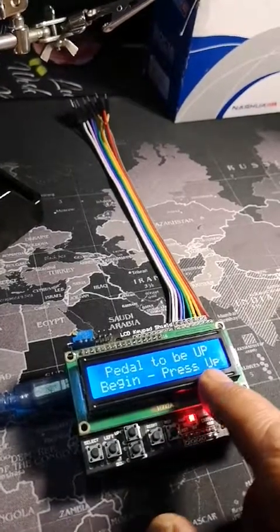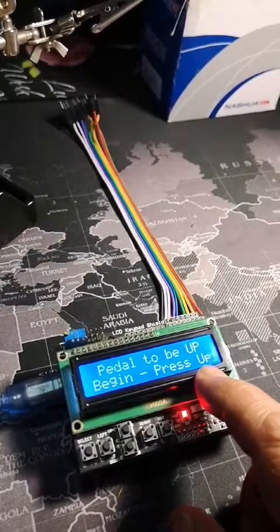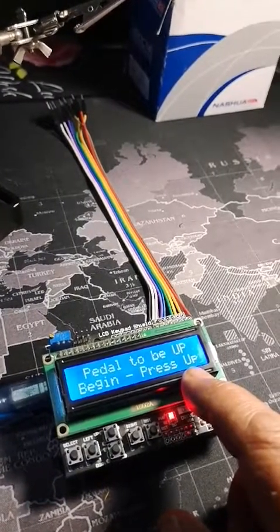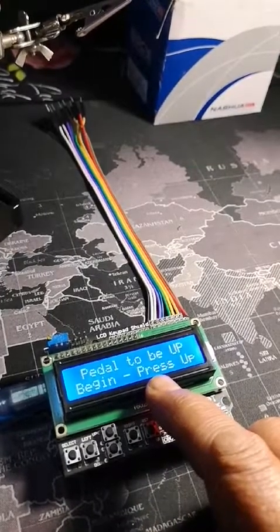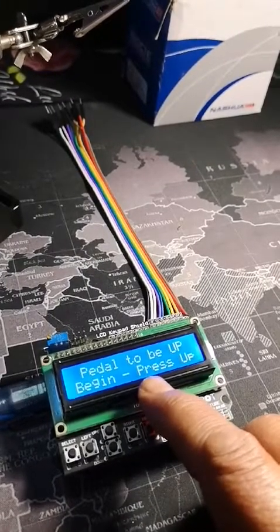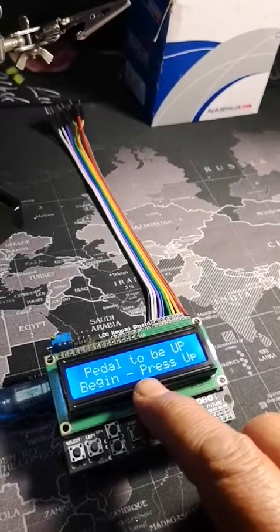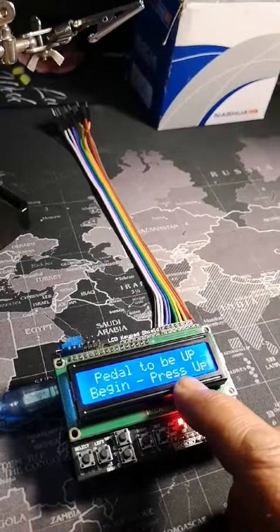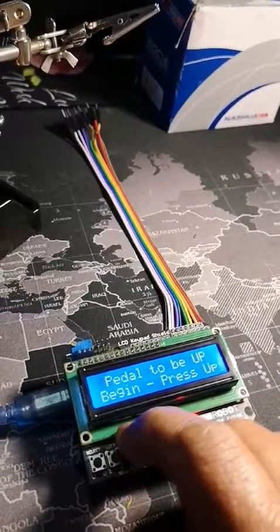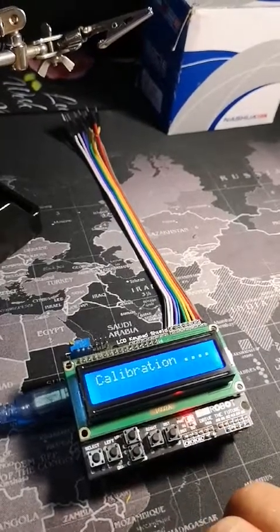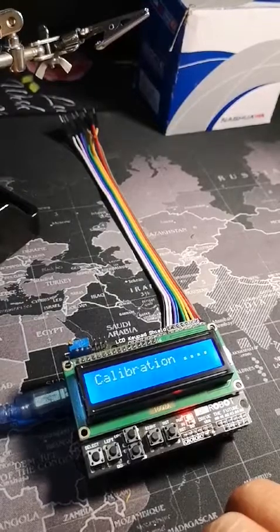It's saying the pedal must be up, and to begin press up. So your acceleration pedal must be in the up position. You're not pushing on it. And what it does is take a lot of readings, probably about 70 readings at certain intervals, to determine the 0 position of the sensor. And it's in relationship of each other. The pedal is up, so you press up. It's now doing calibration of the 0 value on the acceleration pedal.